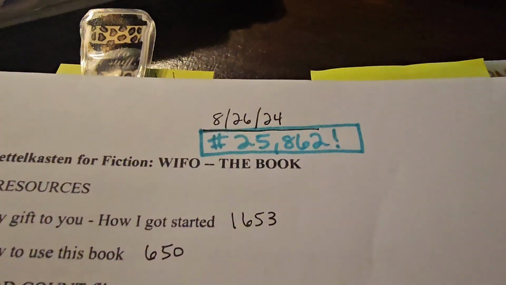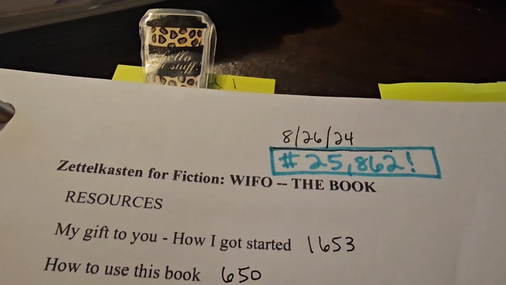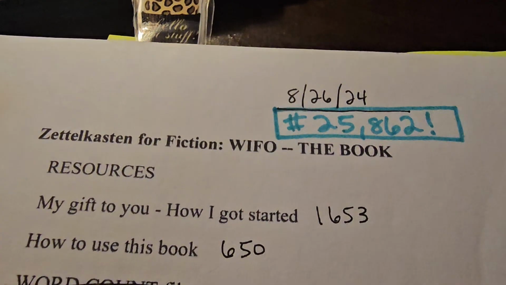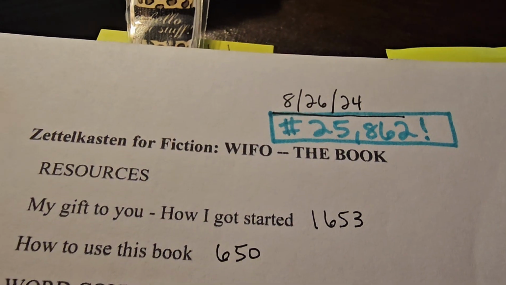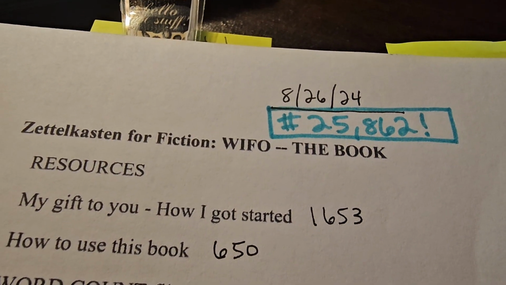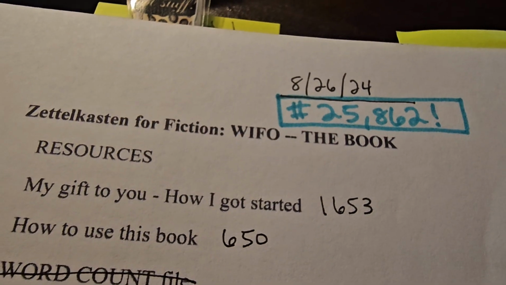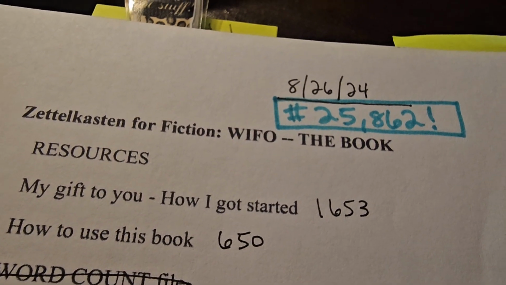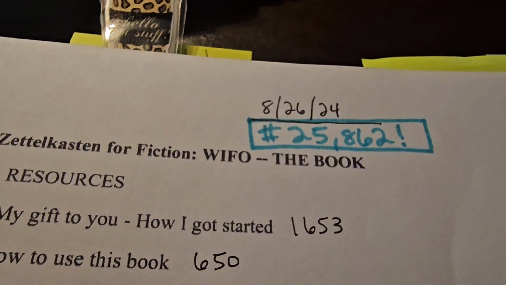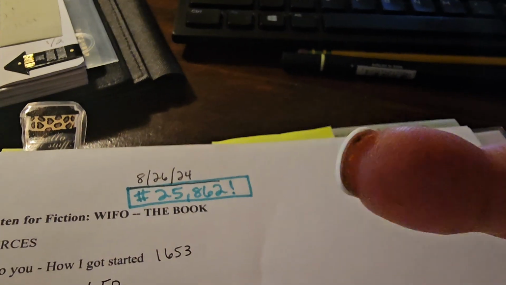So that concludes today's look at where the Zettelkasten for Fiction book is. I'm so excited to share this with you. It's going to be great. It's going to be an epic tome of useful tools and everything I can think of to throw in there to help you get your writing done.